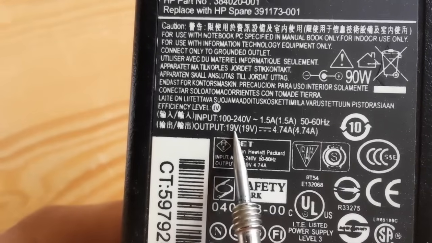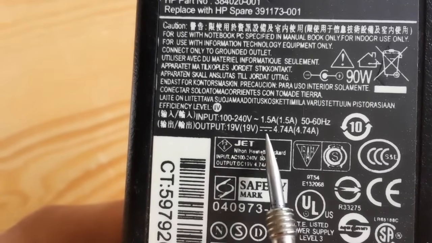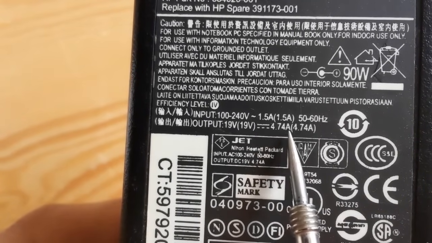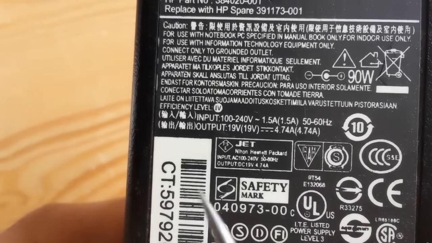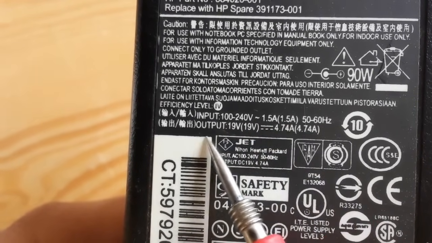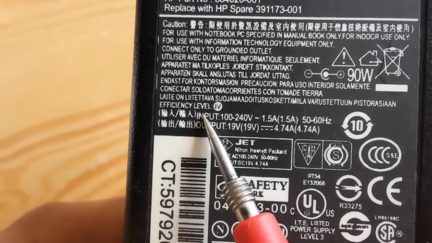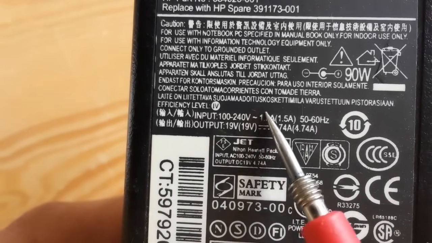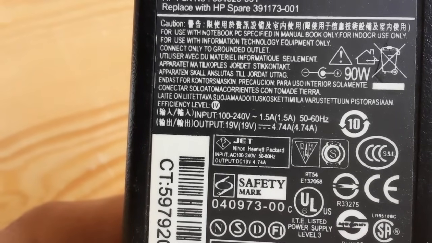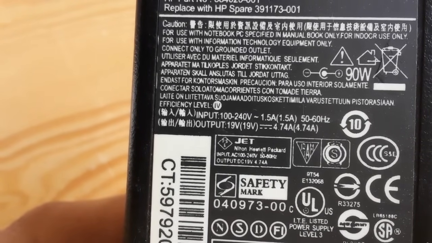For this adapter, as you can see, we have 19 volt DC and 4.74 amps. So always pay attention to the output of every adapter. For this adapter, we have 19 volt, so you should measure 19 volt using the multimeter.